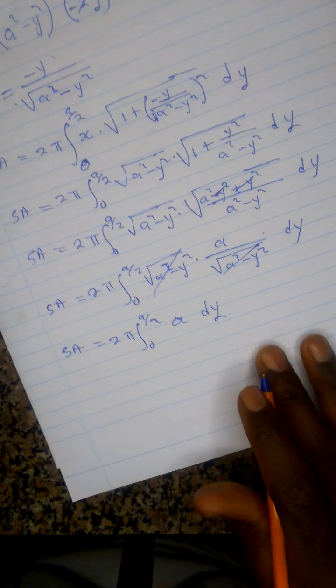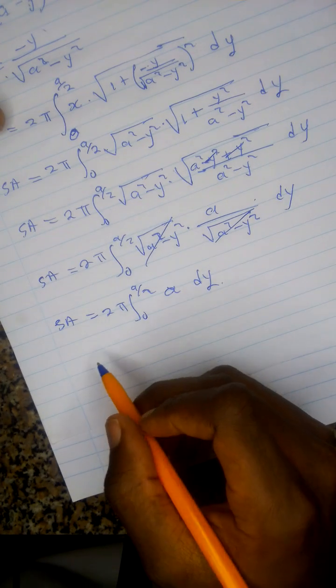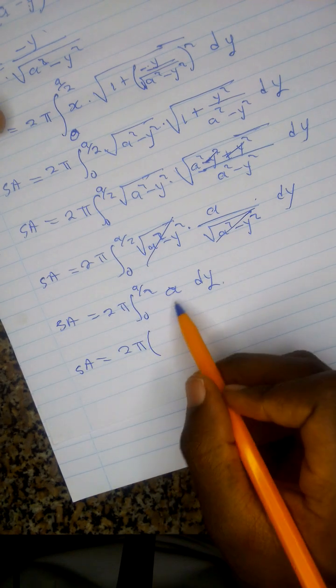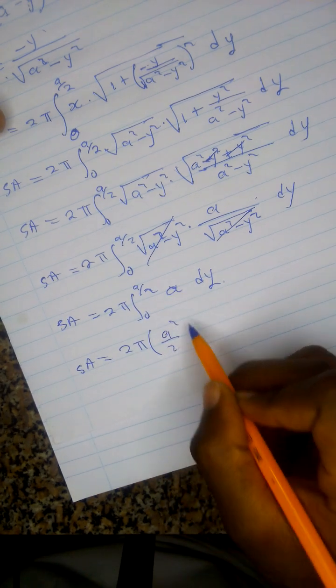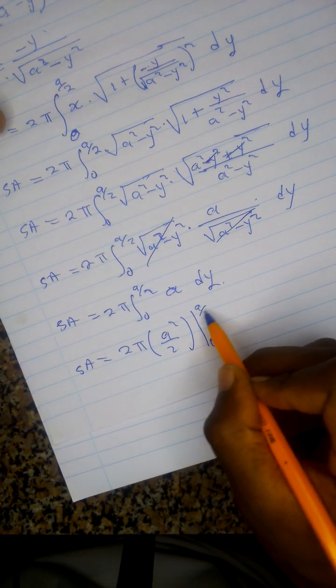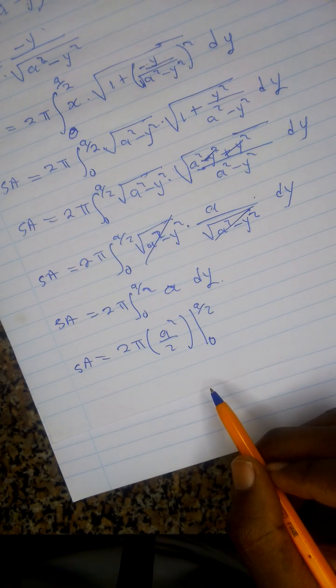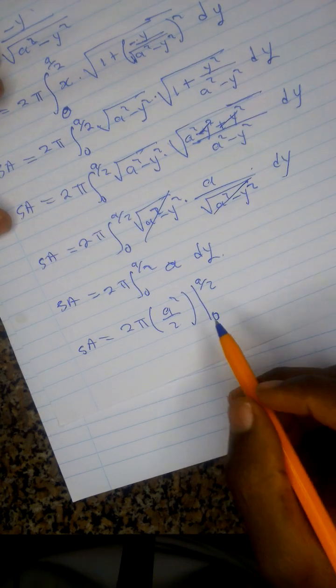So now you know exactly that the surface area is equal to 2 pi into a times y integrated from 0 all the way to a over 2. Now you plug in everything.